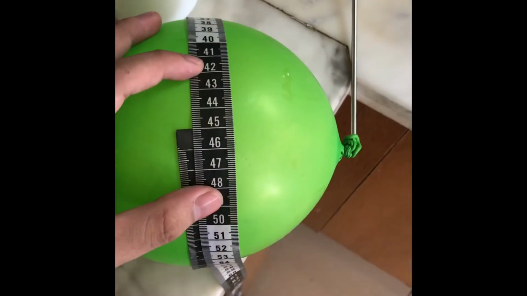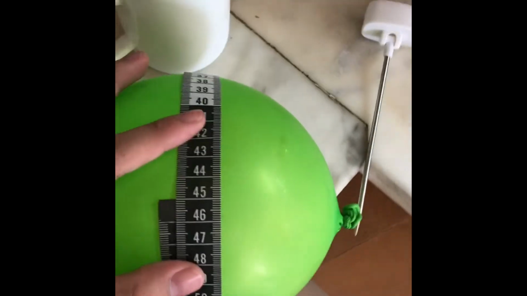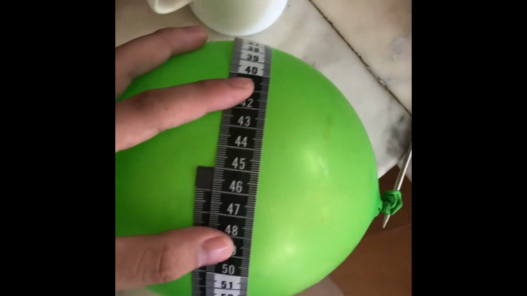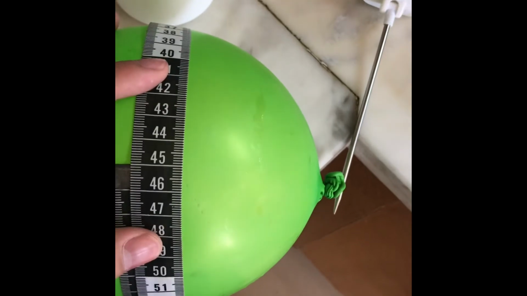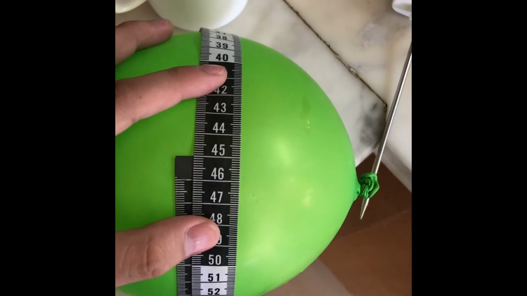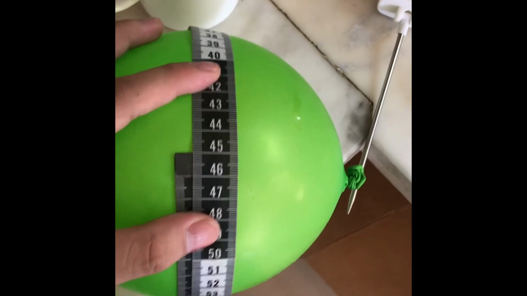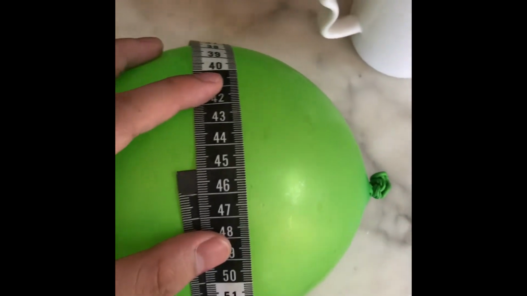As you can see, after 10 minutes in the refrigerator at 5 degrees, it actually reduced to 45 centimeter. Actually reduced 2 centimeter. And now I'm going to put it in the freezer, so it's a little cooler down here, and I'm going to put it in here for 10 minutes.